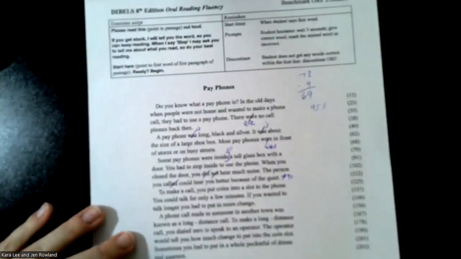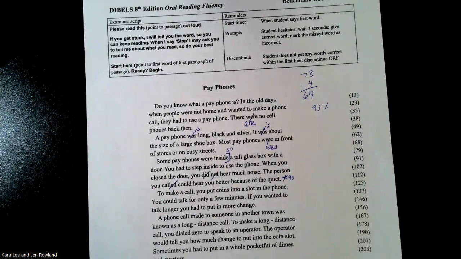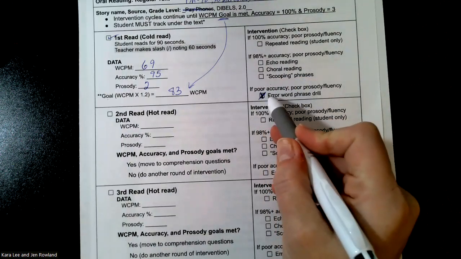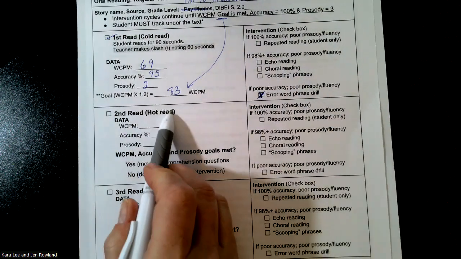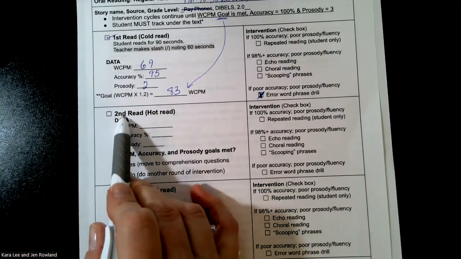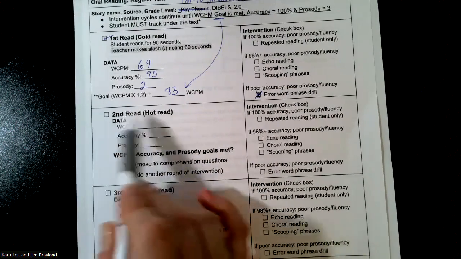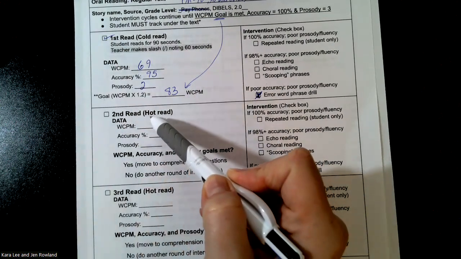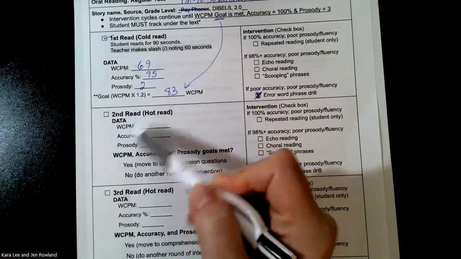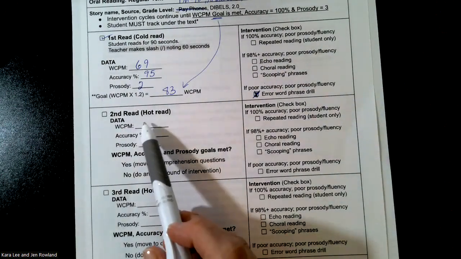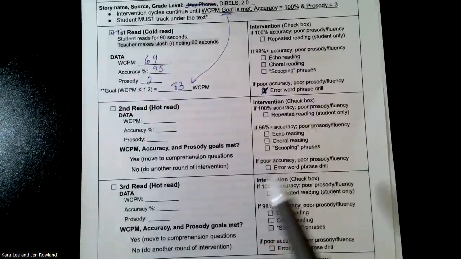So then they're going to read again. All right, so I said error word phrase drill was my intervention that I did. And now I'm going to do what's called a hot read. It's actually the second time that the kid reads it and I take data. It's called the hot read because now they have seen the text before. Not only have they seen it, they've practiced it. So you'll see that word hot read, and that's what that means.